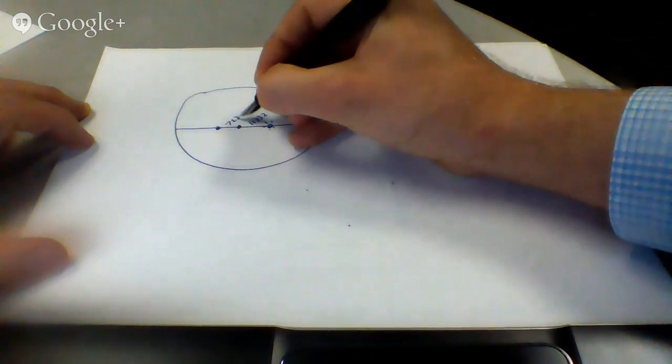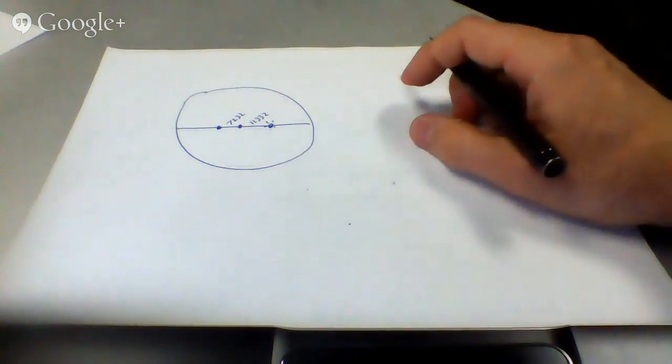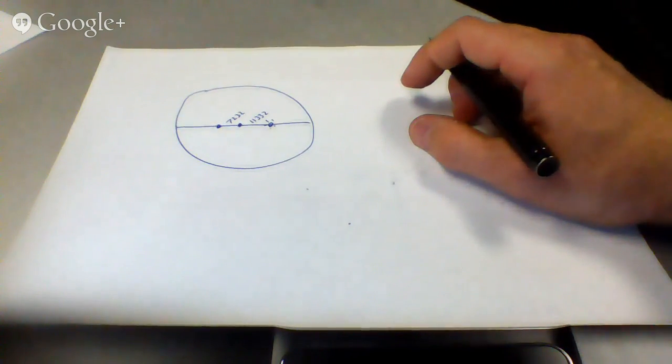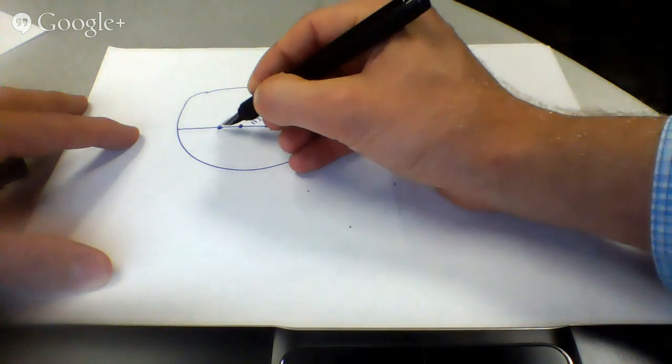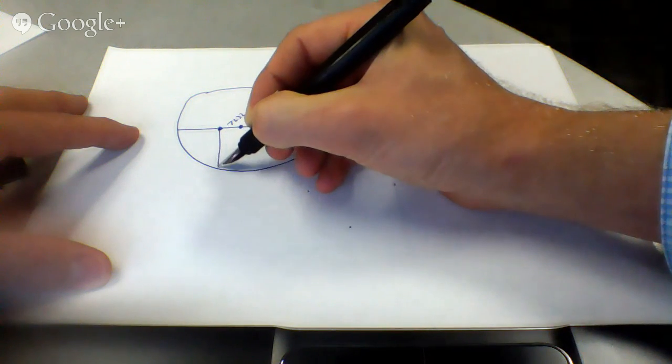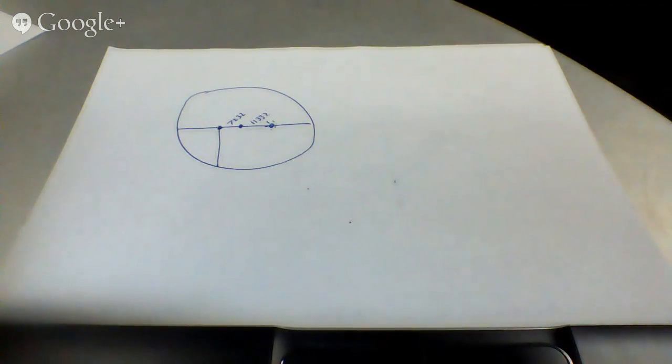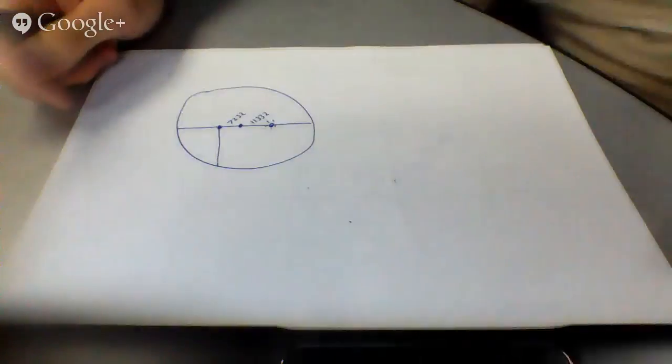The eccentricity of the equant is 7232. So what we know is we have a mean anomaly of, what was that mean anomaly that we had? 95 degrees, 18 minutes, 28 seconds.